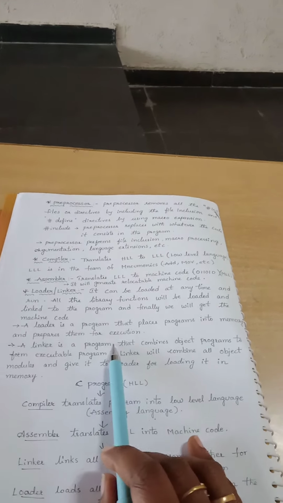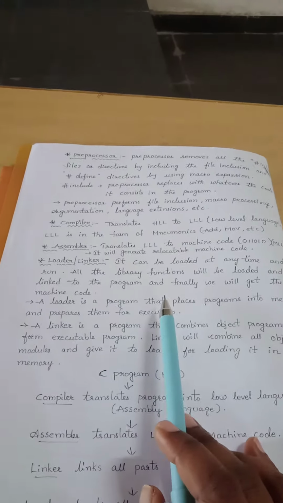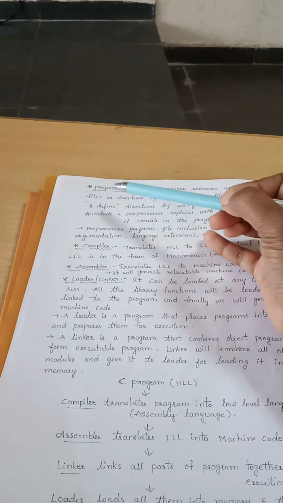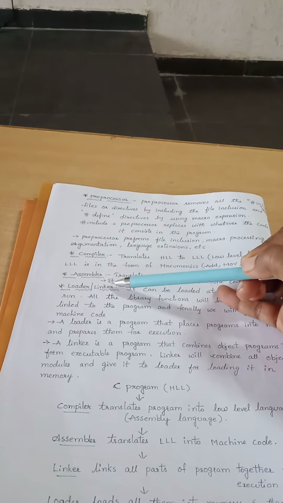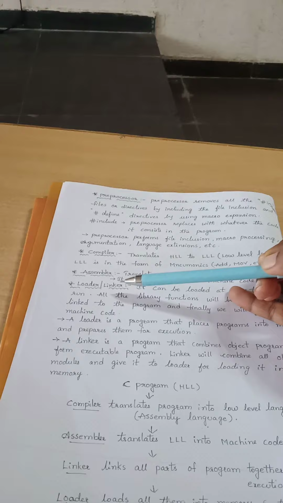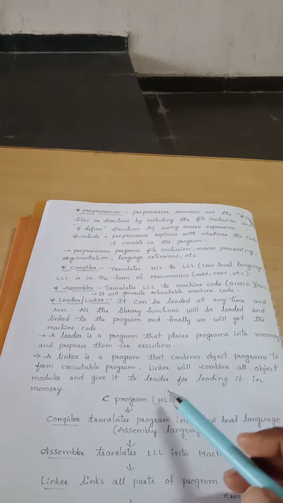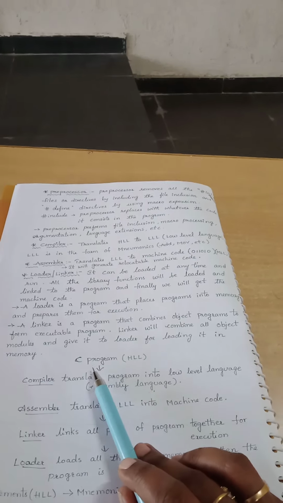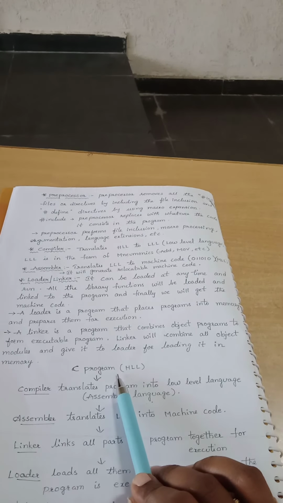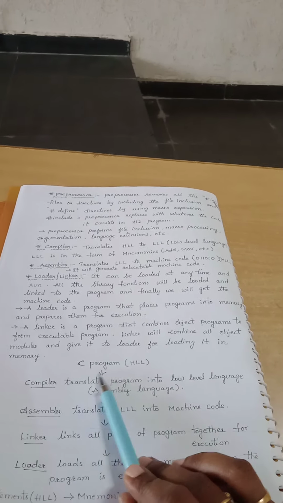So that is the task of the language processing system, where we have the preprocessor, compiler, assemblers, loader and the linker. These are all the different phases of the language processing system. Now we are going to have a C program, and let us take the output of each and every phase. Here we are going to see.